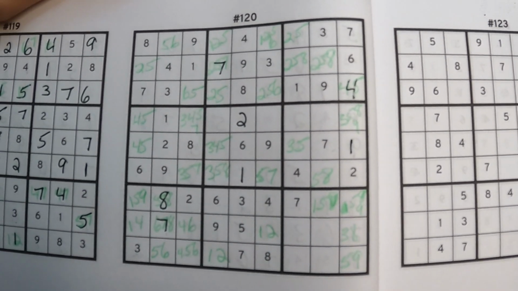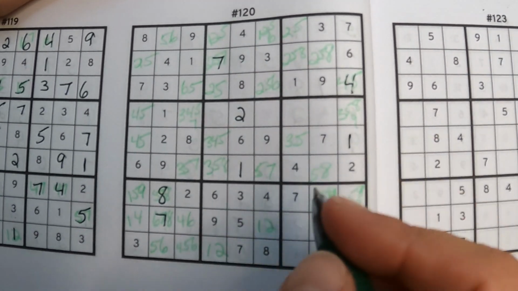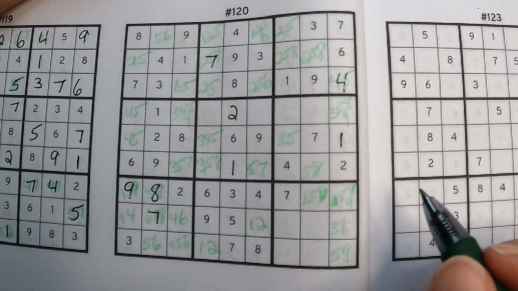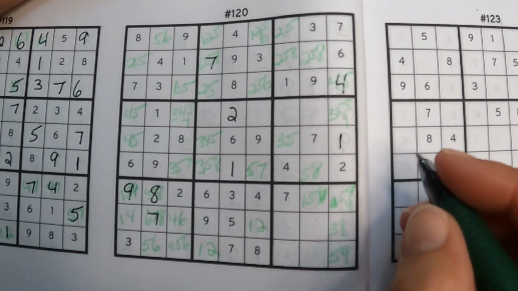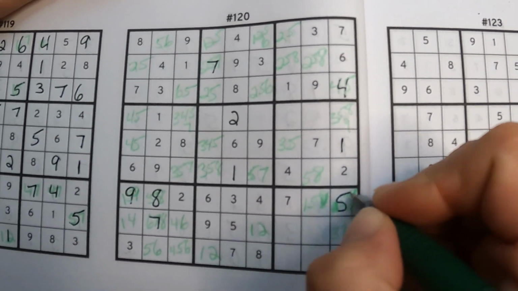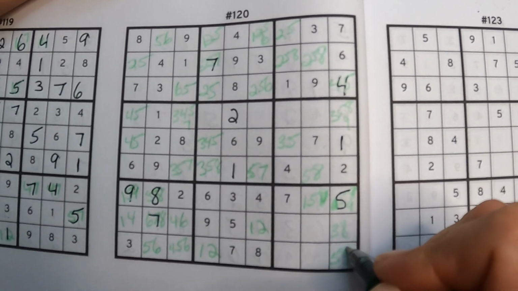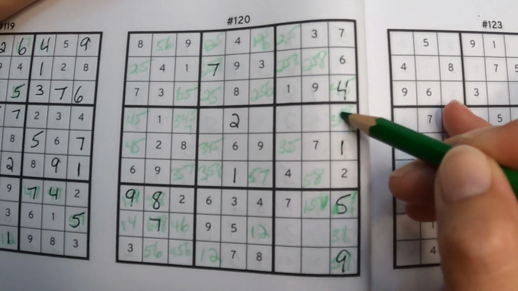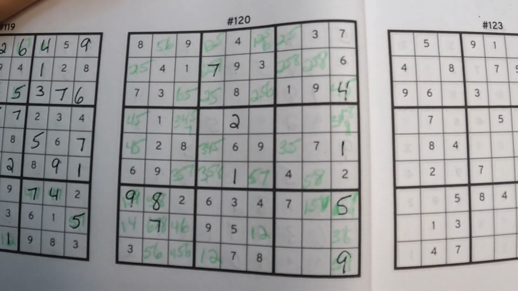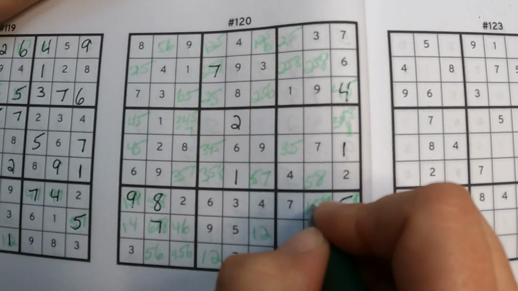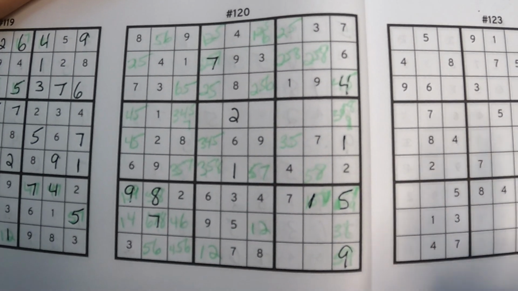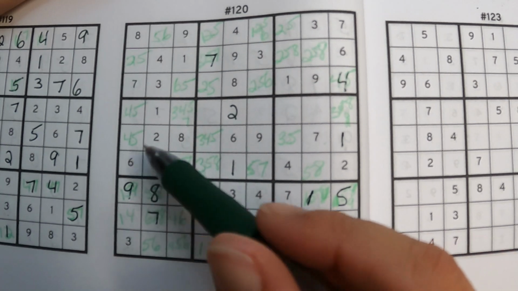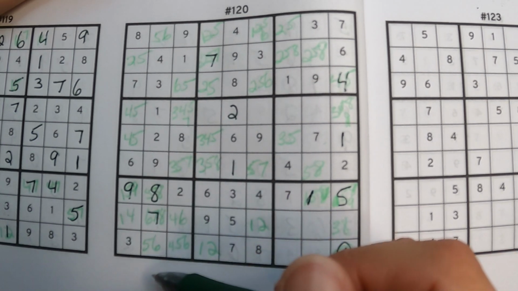So in this box, the only place our 9 can be is here. So then that means that if we come over here, this box has to be our 5, which would make this our 9. So we can get rid of the 5 and 9 from here. And that 5 makes this our 1. Did we get any other help here?